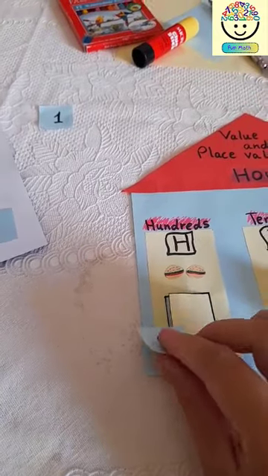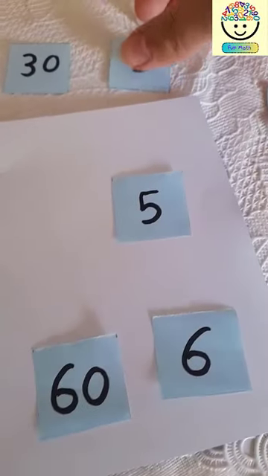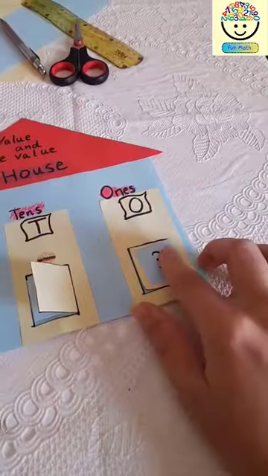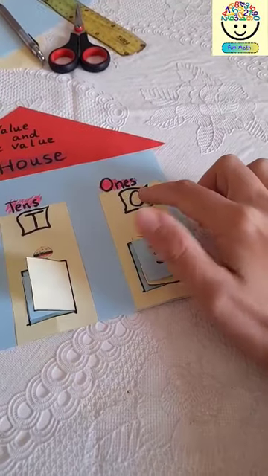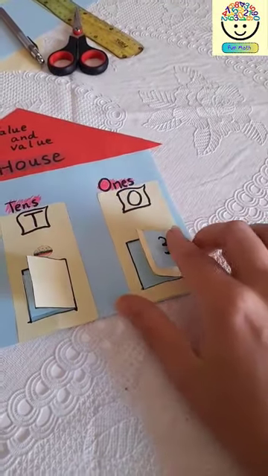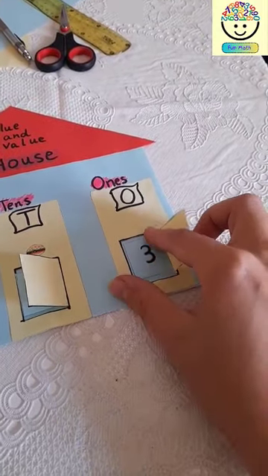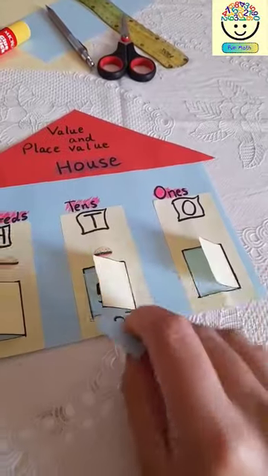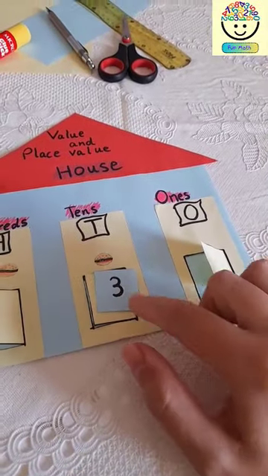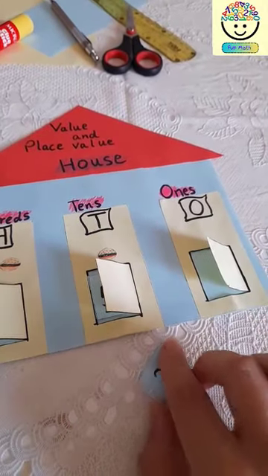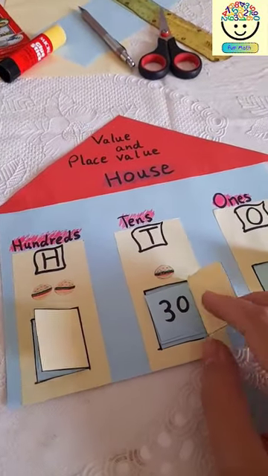What about another example? Let's talk about 3. If number 3 enters the first room, the place value of 3 is ones and the value of 3 is 3 also. This is the first room. What about the second room? The place value of 3 here is tens. What about the value? What do you think? We'll open the door and we'll find the value is 30.